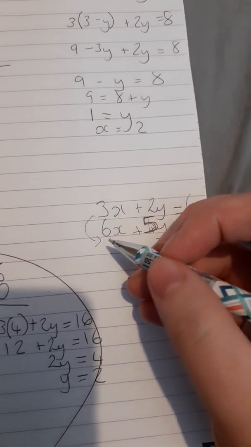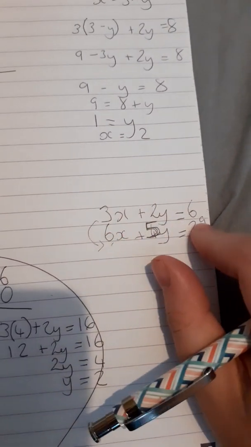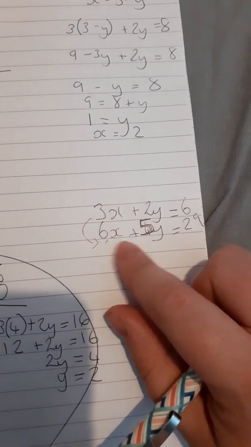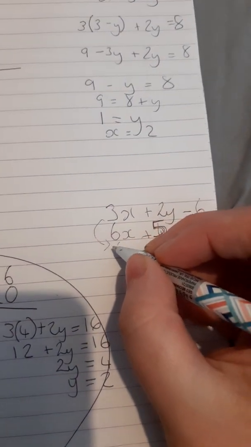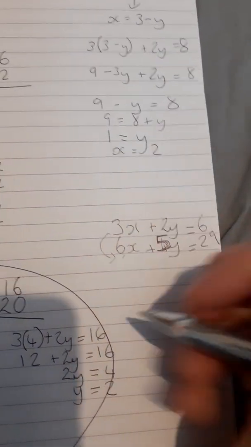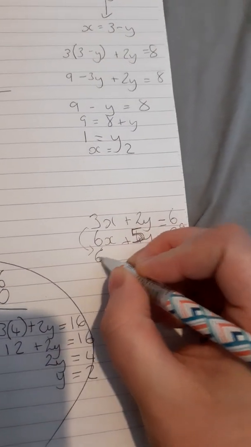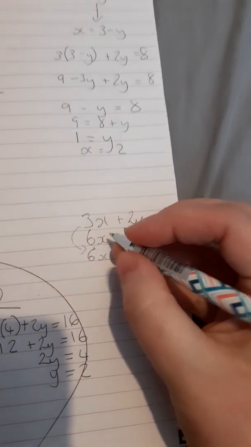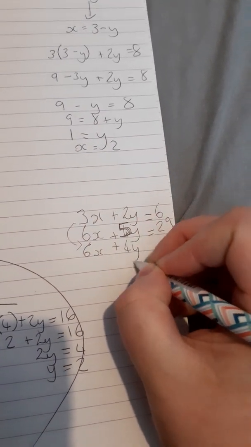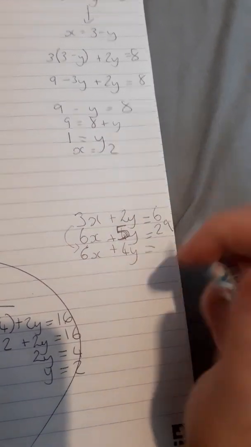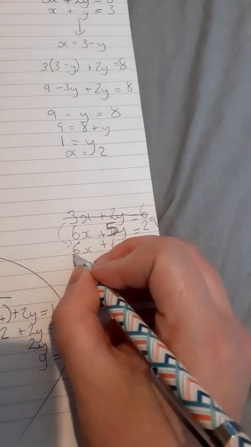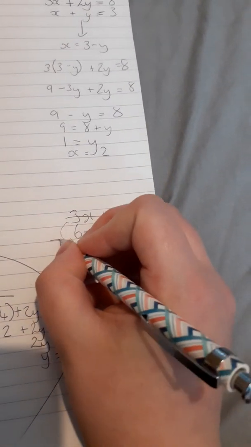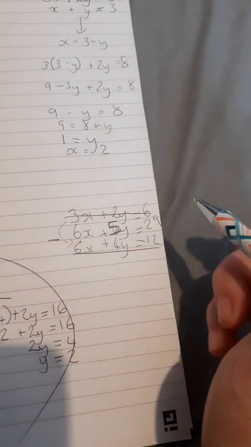Oh, that didn't make any sense. To make taking away the top line easier, we want the smaller numbers to be on the bottom, because obviously it's easier to take away smaller numbers because you don't end up with negatives. So 3x doubled, times 2 rather, is 6x plus 2y doubled, which is 4y, equals 6 doubled, which is 12. Now I'm going to cross that line out just to avoid any confusion. And now we're going to take away this bottom line from the top line.